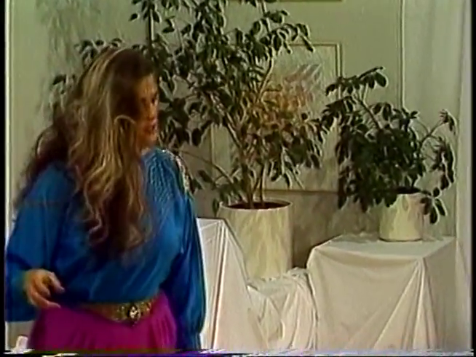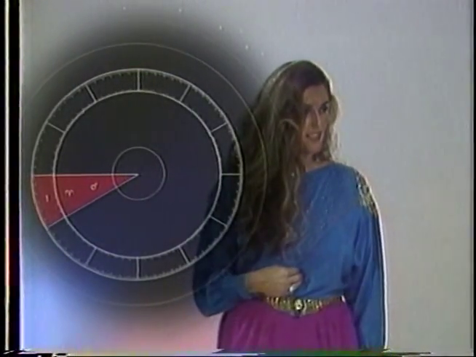The first house in astrology has always been associated with personality. Well, this is because you're projecting outward a persona or a way of being. Why are you projecting this outward? Because you are feeling a certain way inside.